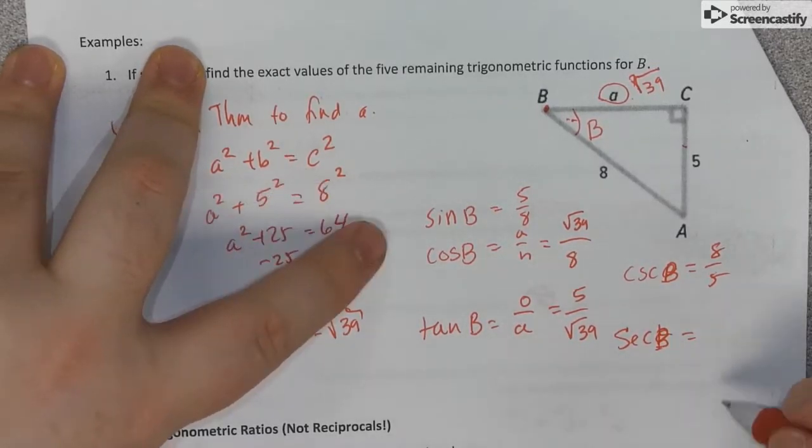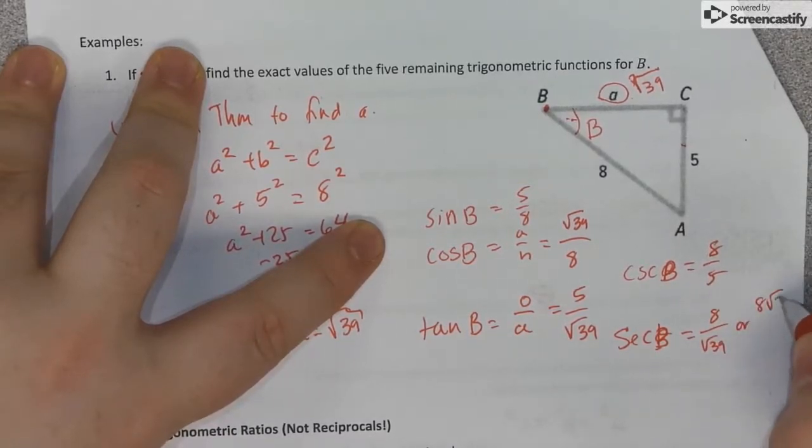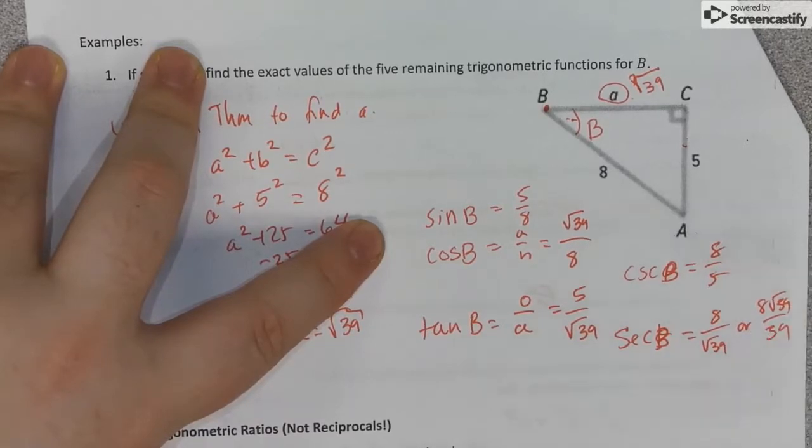Secant of b is the reciprocal, so this will be 8 over square root of 39, or you could say 8 root 39 over 39. Either one of those is correct. And the cotangent of b will be square root of 39 over 5.